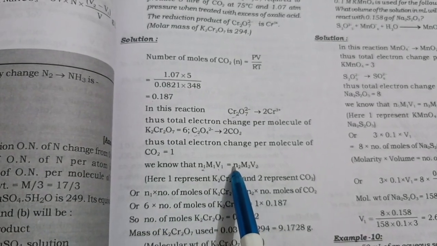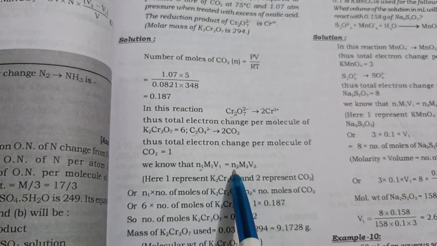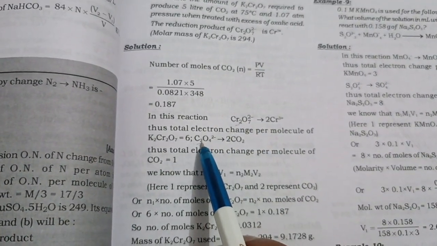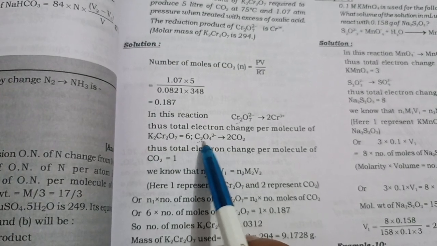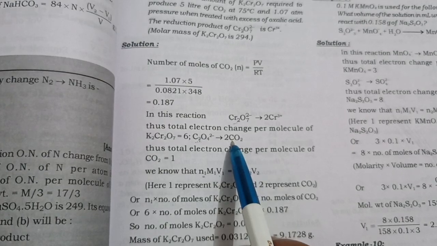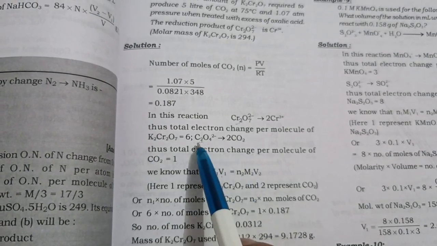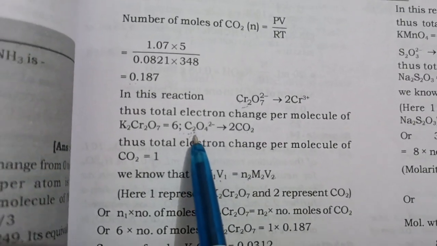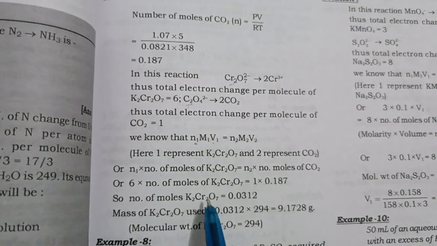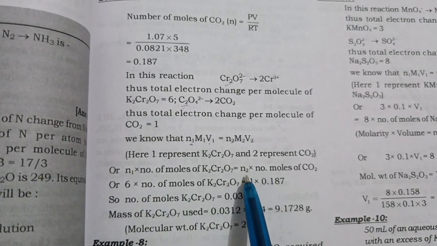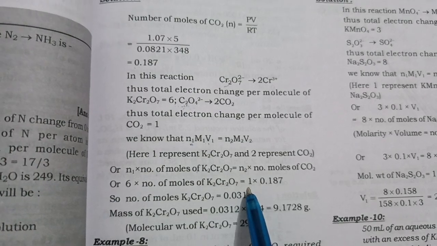Sorry, for this the N factor is 2, because there are 2 atoms. For per atom there is a difference of 1, from +3 to +4. Oxidation state difference is 1. Per mole it is 2, because there are 2 carbon atoms in oxalic acid. So the N factor is 6 for dichromate and 2 for oxalic acid.